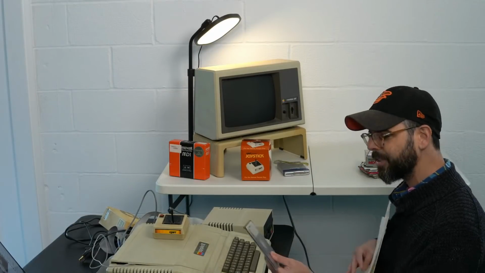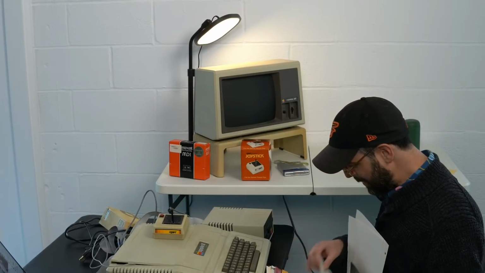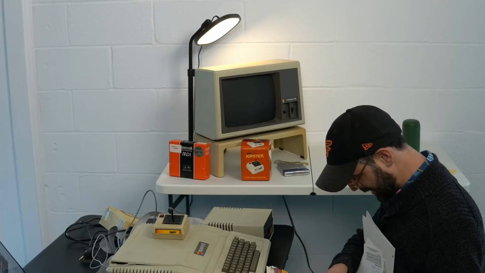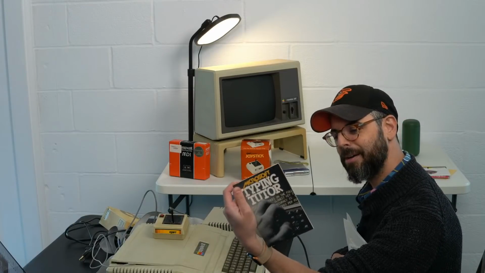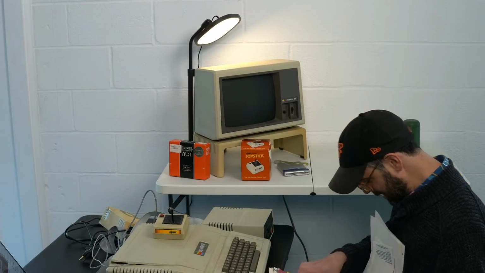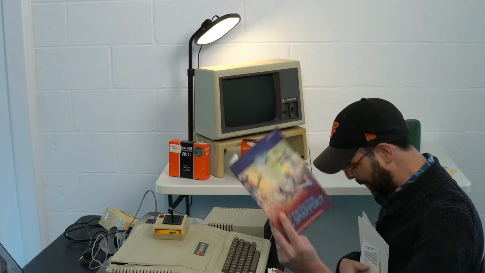Look at these original discs. DOS 3.3 System Master. I mean, this has really been well maintained and saved. Microsoft Typing Tutor. Can you survive the snapper?